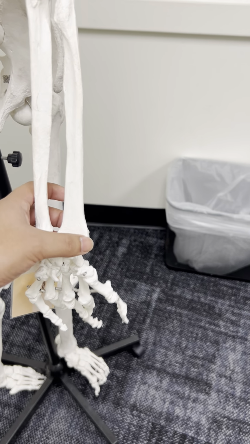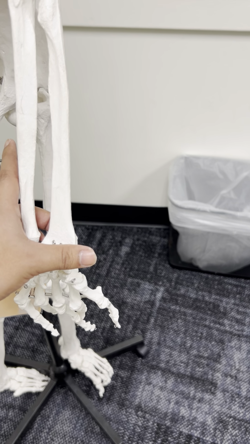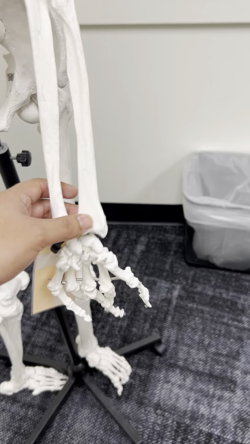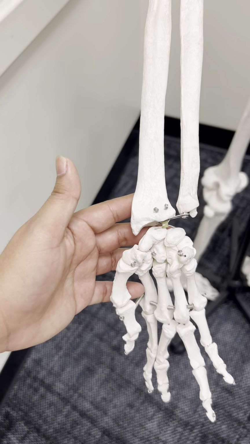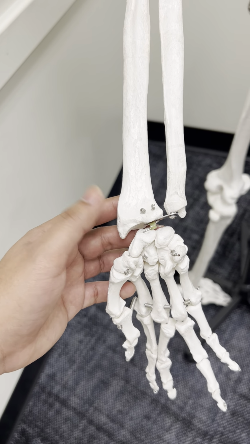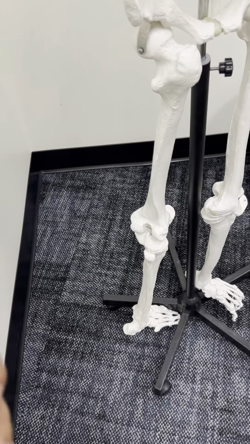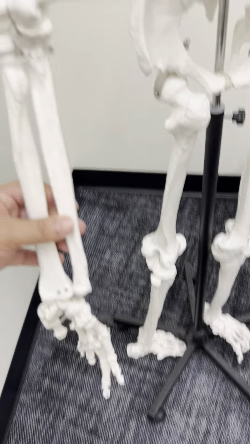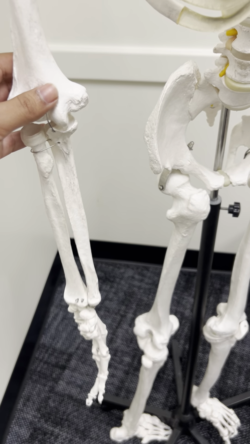So if it's pointing to the right, it would be a left radius. But if it's pointing to the left, it would be a right radius. And then here, I mean, right. Sure. I don't even know how I would be able to tell if this is a left or right.